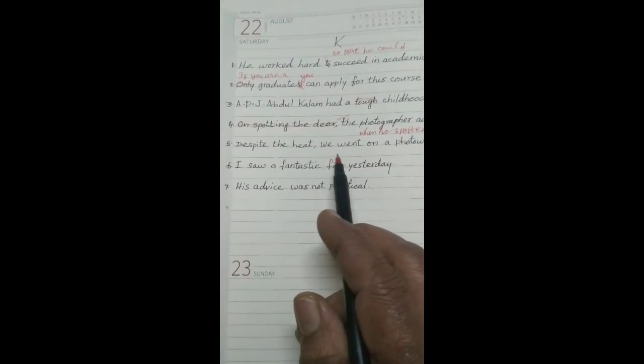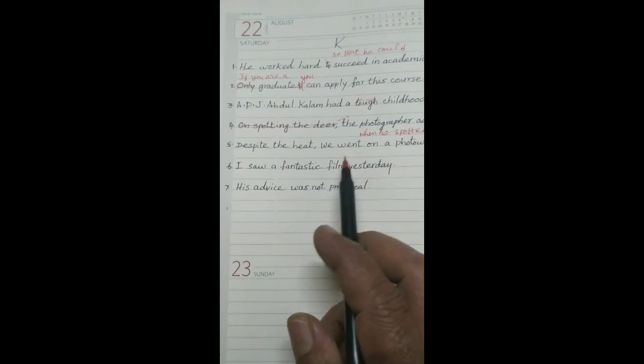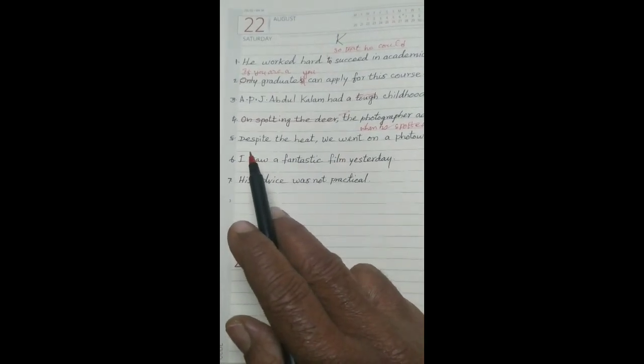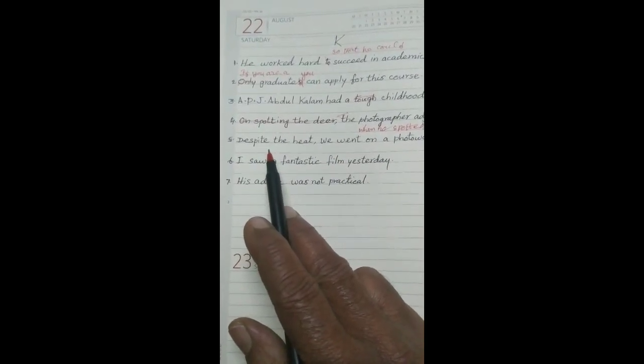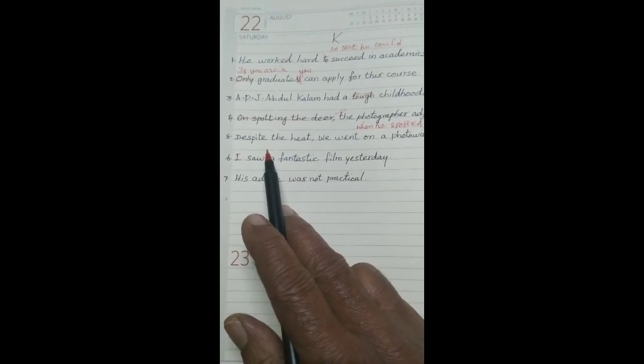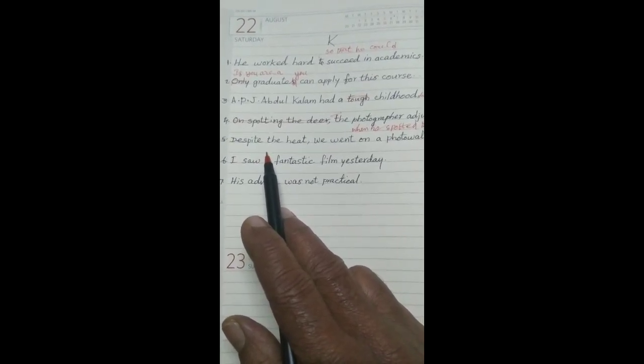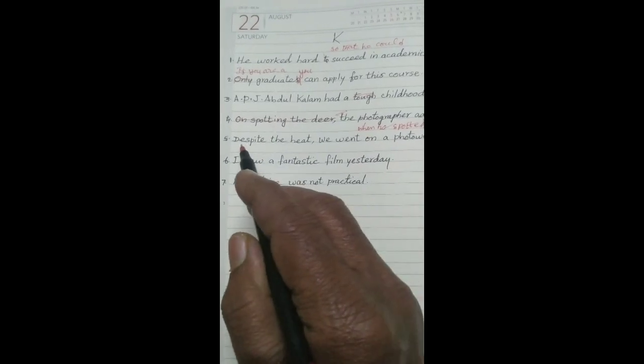Fifth one. Despite the heat, we went on a photo walk. Despite. Only in spite takes the preposition of. Despite does not take it. Despite the heat. So we will change that. We will have to extend.